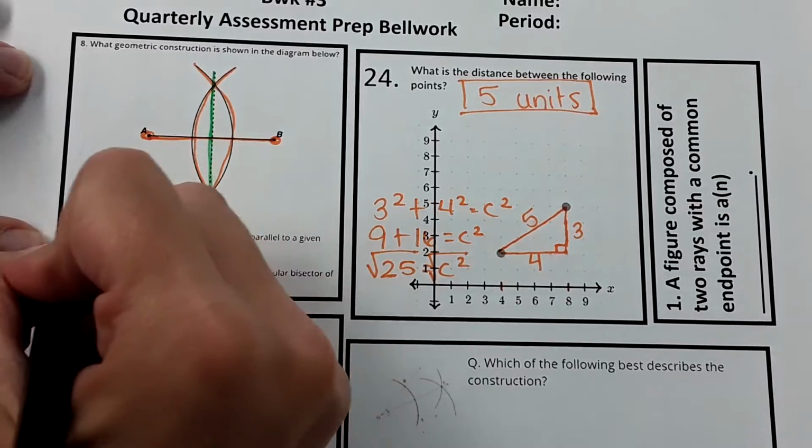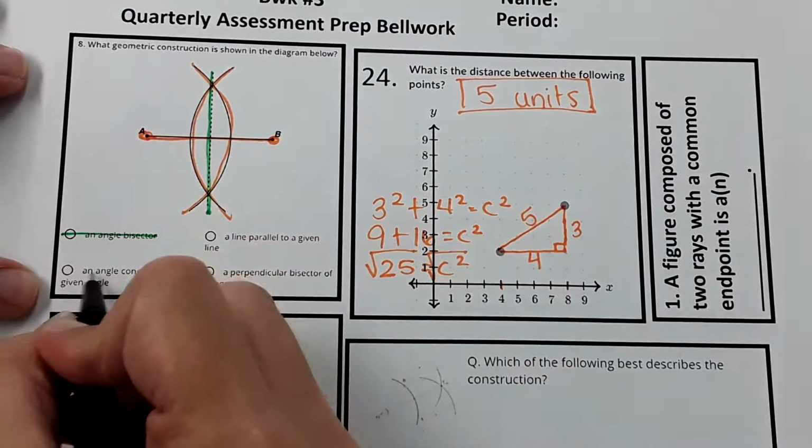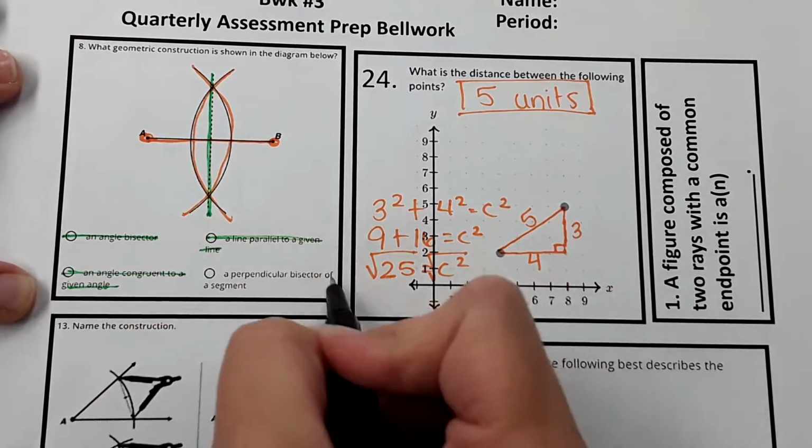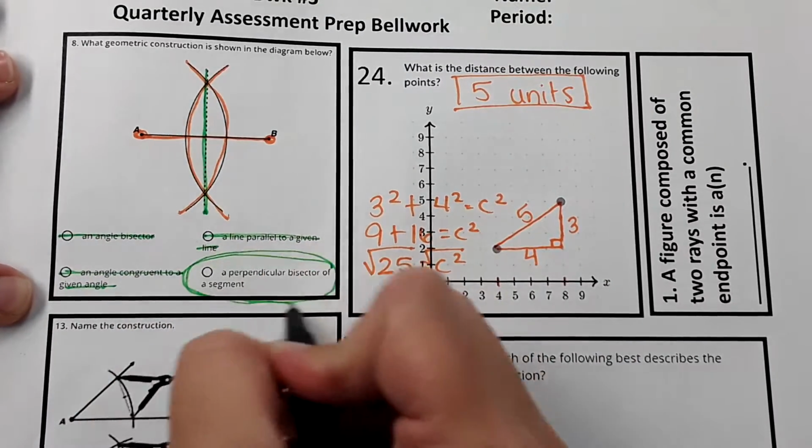An angle bisector? No, it's not bisecting an angle. An angle congruent to a given angle? No. Line parallel? Nope. A perpendicular bisector of a segment. So that's the answer there.